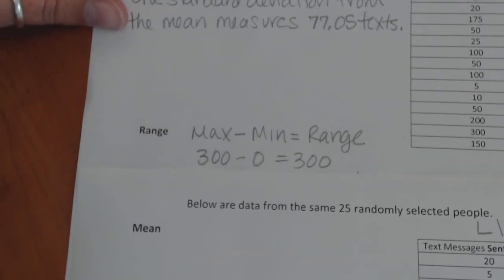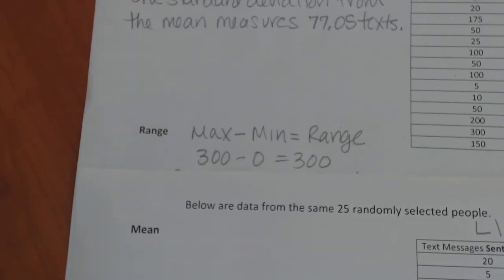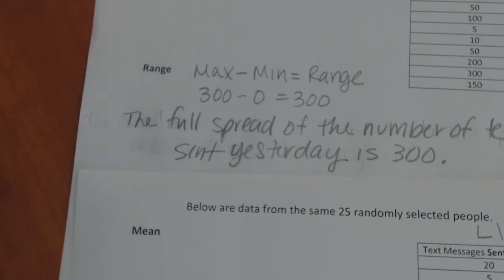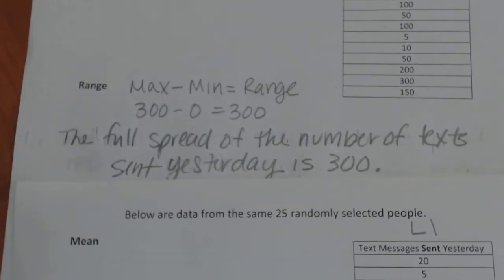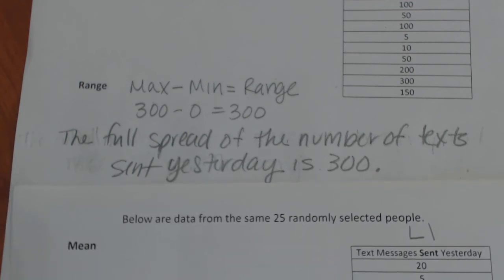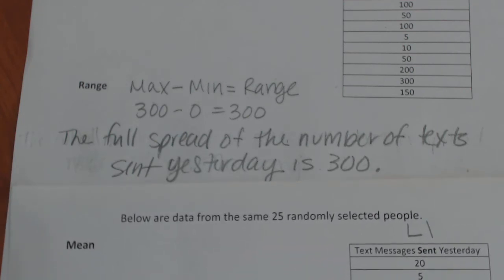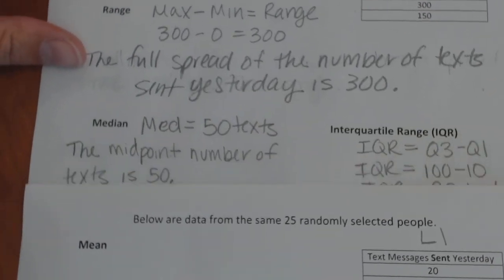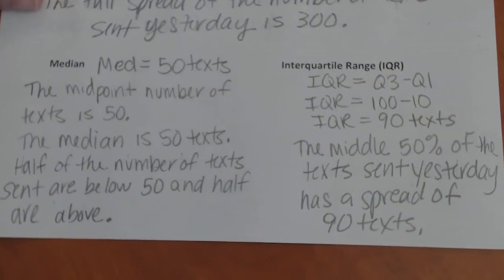Okay, next is range. Range is max minus min, 300 minus 0, which is 300. And that is the full spread of the number of texts sent yesterday, which is 300. So it spans 300 texts from 0 to 300. But remember, subtract them.